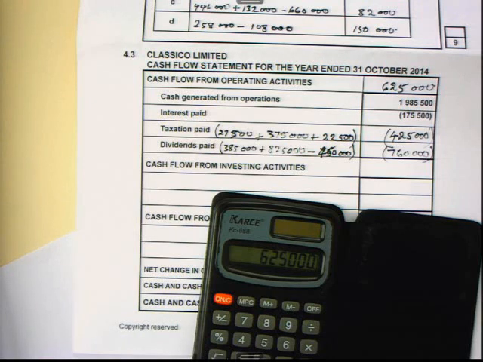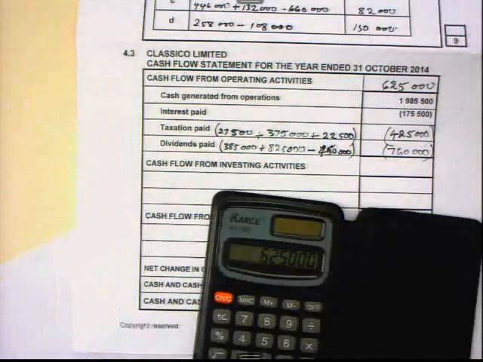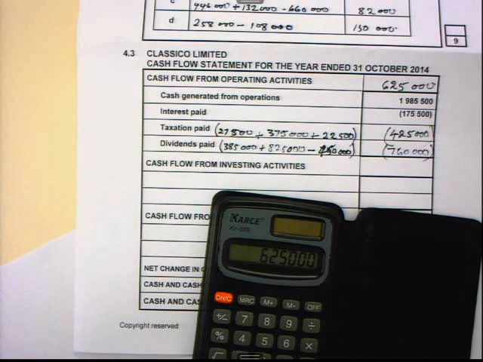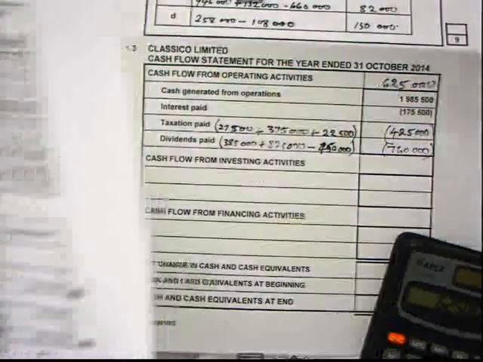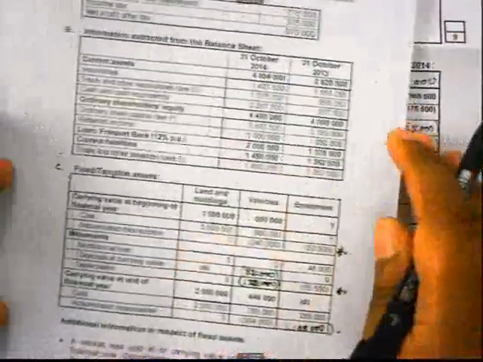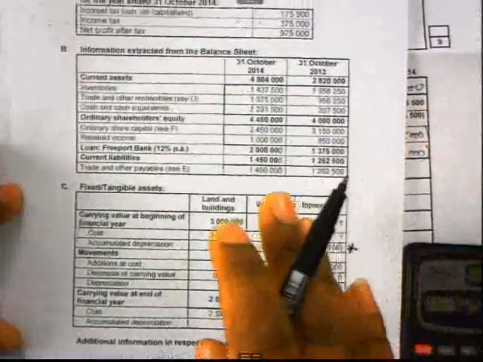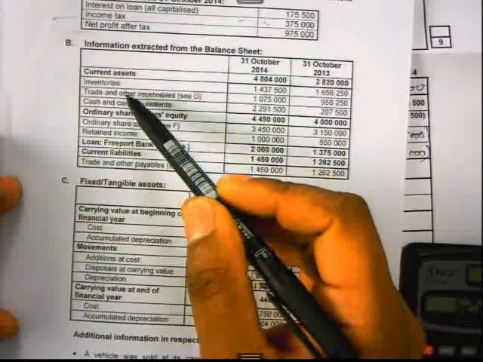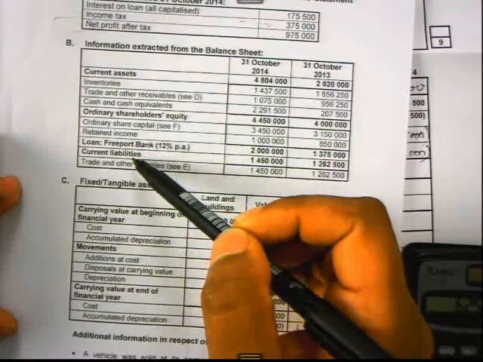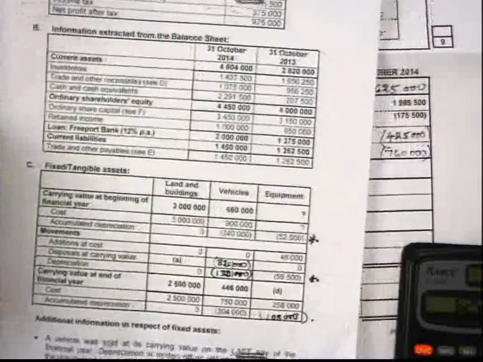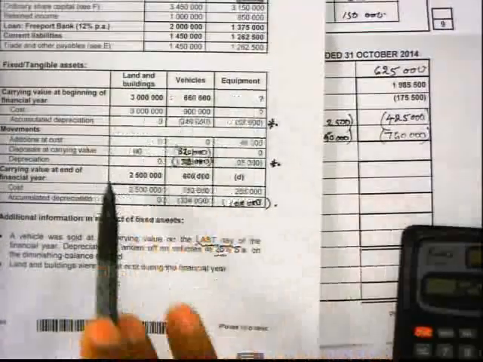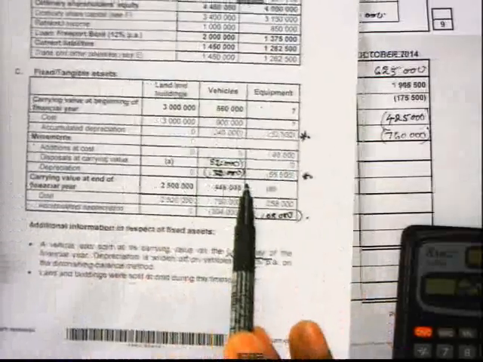Cash flow from investing activities. When you hear cash flow from investing activities, what must you think? Fixed assets, financial assets, right? Fixed assets, fixed deposit, right? Then we go to our balance sheet. We don't have any fixed deposit, therefore it's fine. It makes our work easier, which means now we have to concentrate only on the fixed assets.